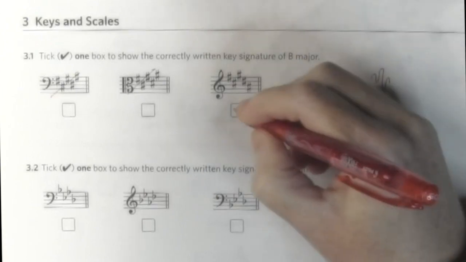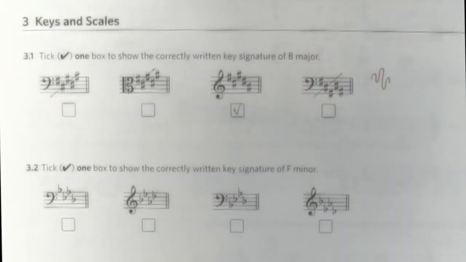So the right answer is the treble clef. Sorted. Just with a shape, guys. Easier than this, I think, is not possible. Let me know if you've got a technique that is quicker than this.